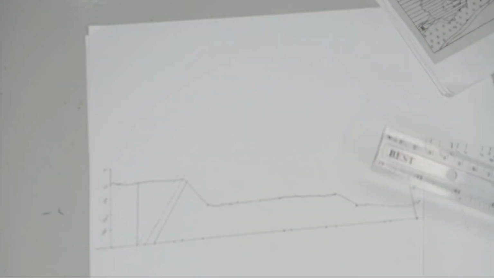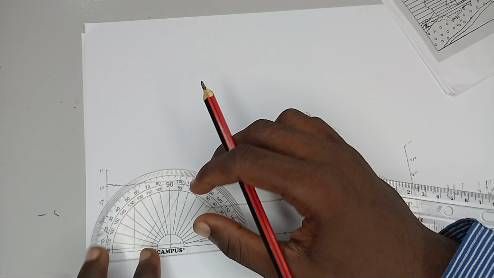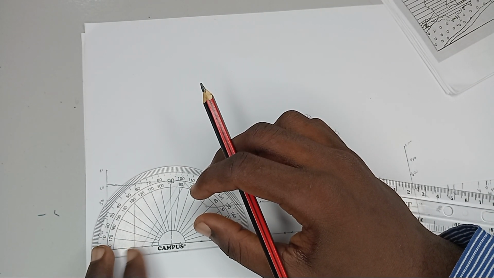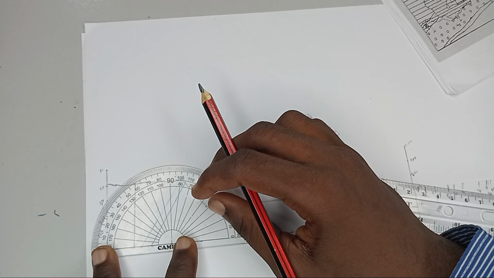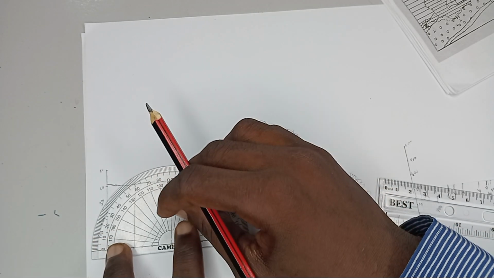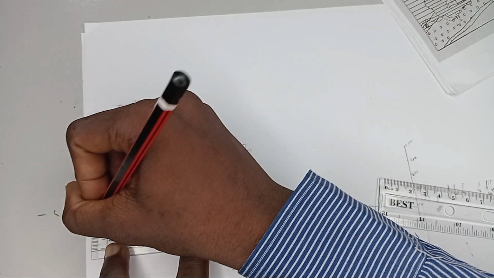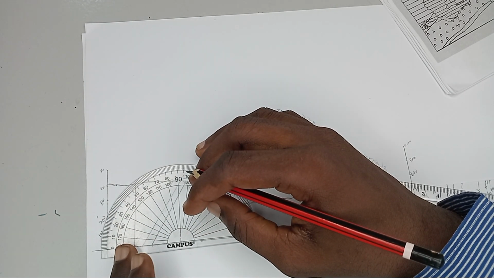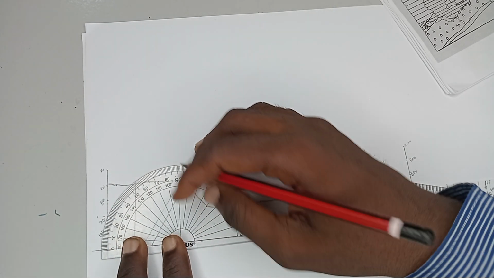Dipping 24 degree downward, towards B. 24 degree towards B.